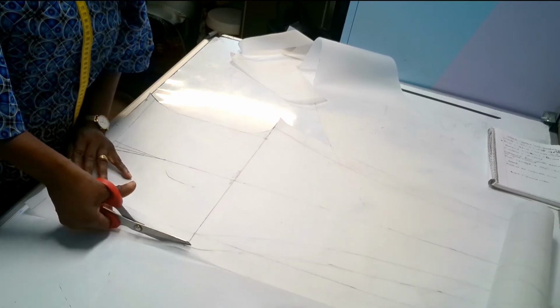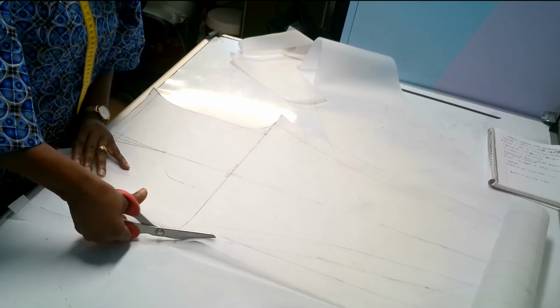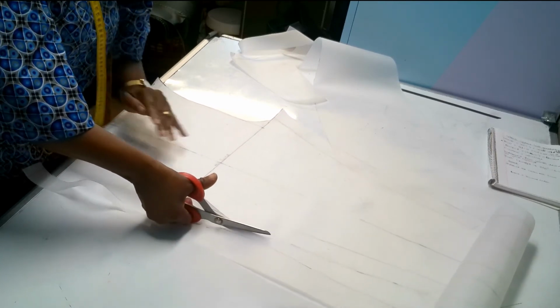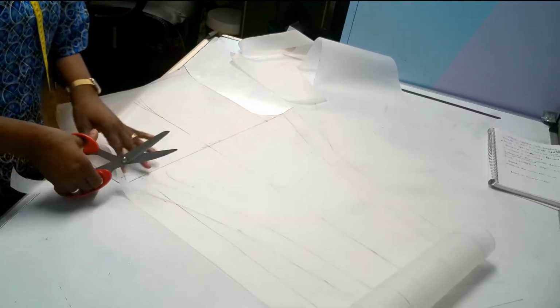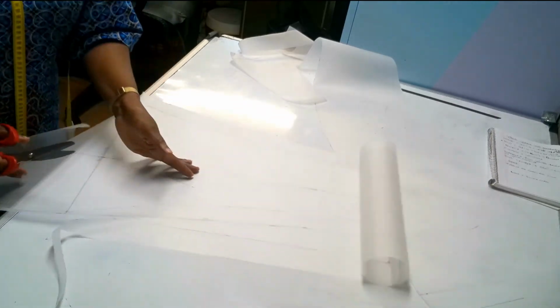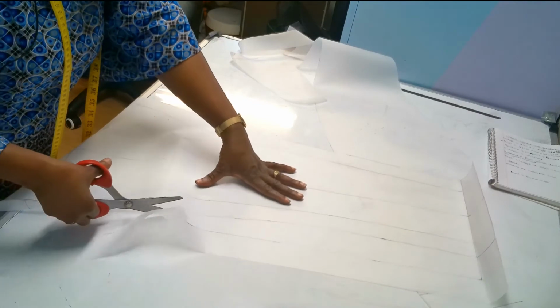Okay, so just cut it very curvy around here. That's nice. Now, when you cut your pattern like this, you don't have those unnecessary bulging in the front and back. So it's really very nice like this to cut your pattern.